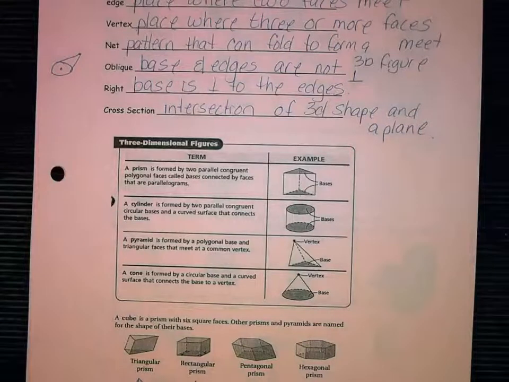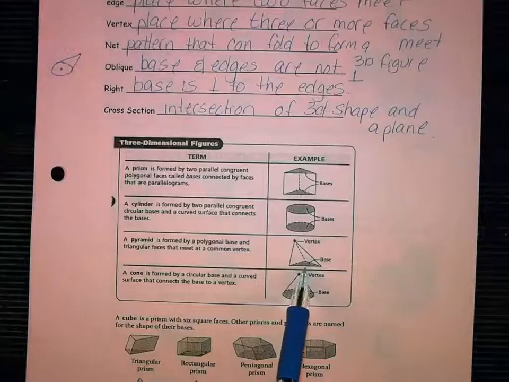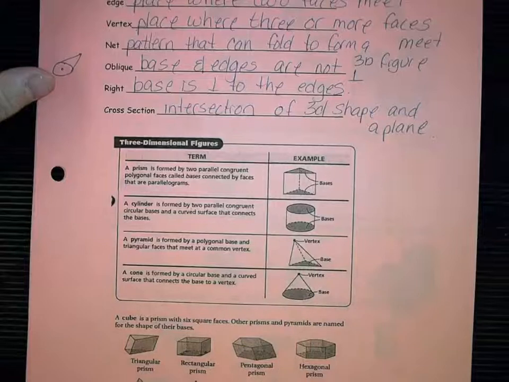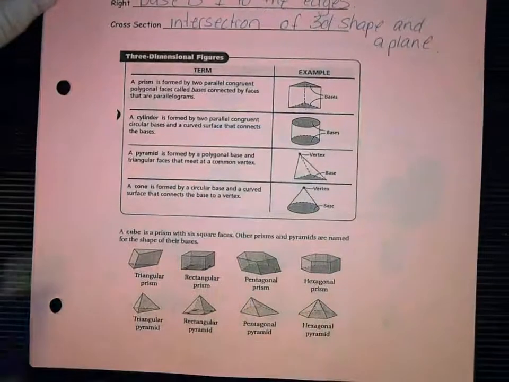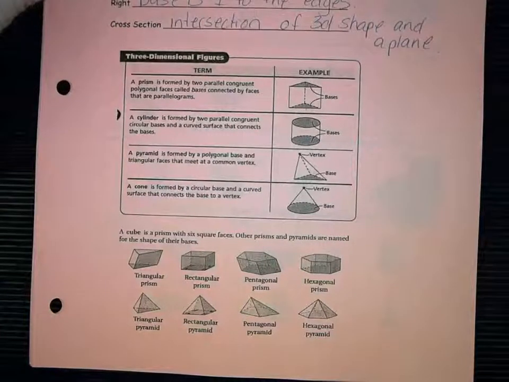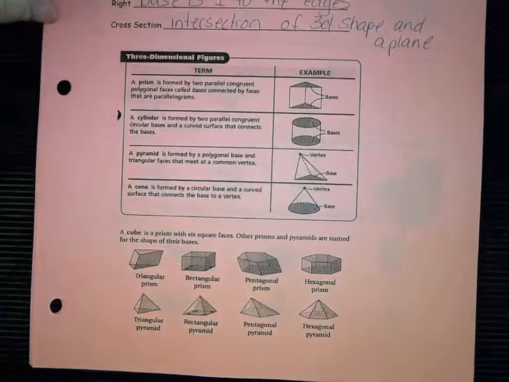Pyramid, your base is a polygon. In this case, it happens to be a triangle. And then your sides are triangular. And the last one is a cone, which is a circular base and a curved surface. A cube is a prism with 6 square faces. Other prisms and pyramids are named for the shape of their bases.